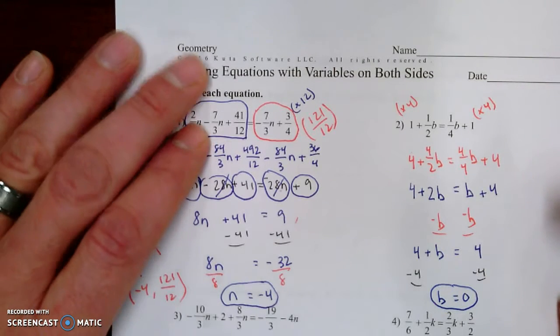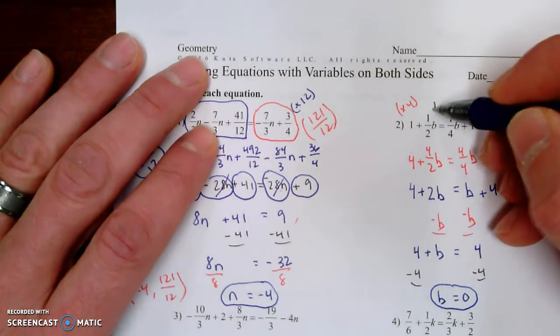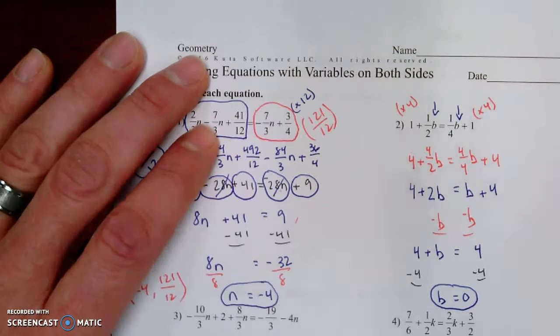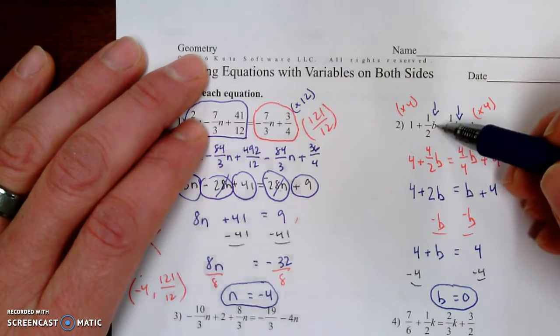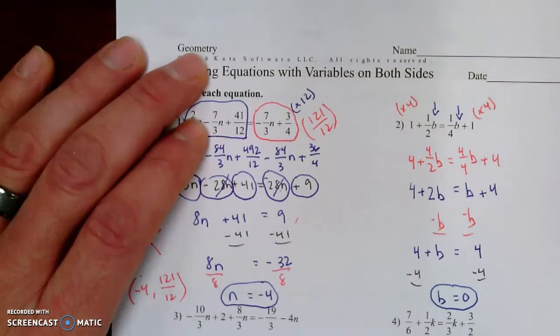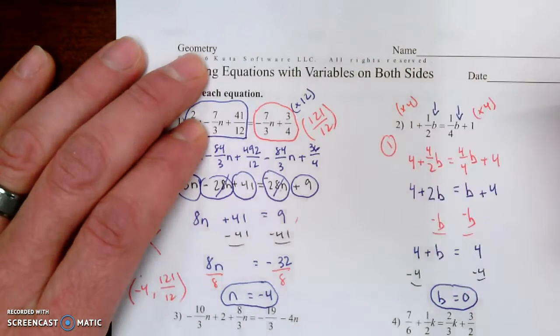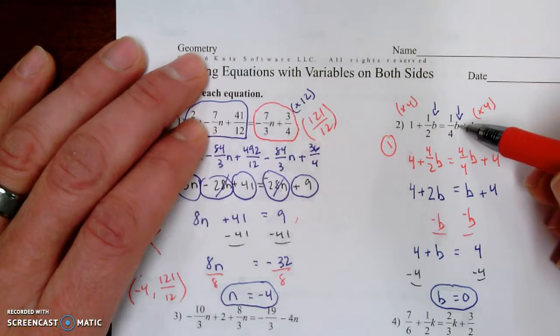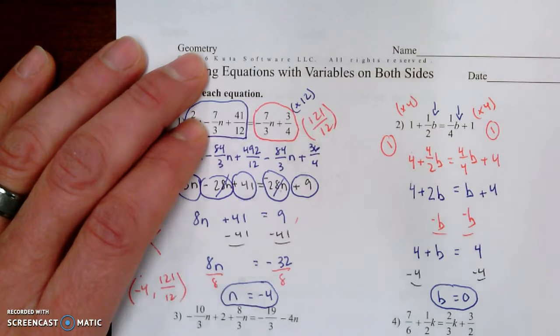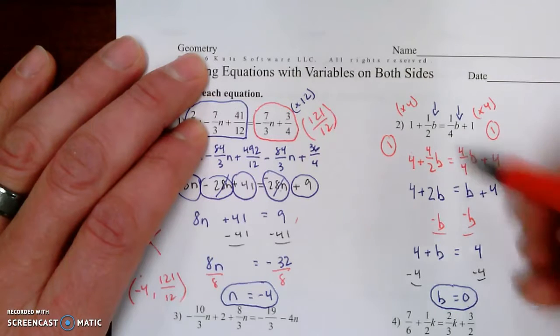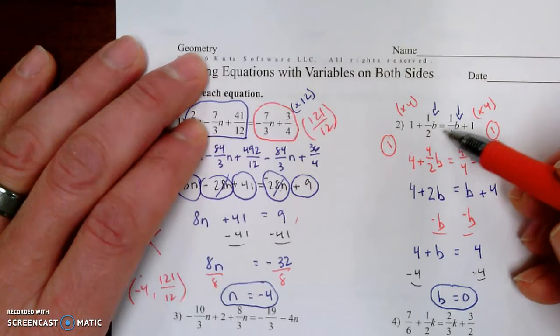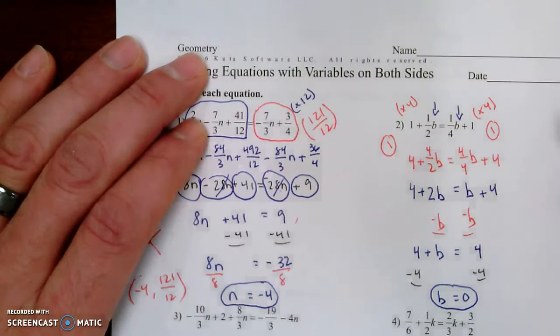Now to go back and check and see if we're doing this correctly, we're going to substitute 0 on both sides for b. That's pretty easy to do without a calculator. 1/2 times 0 is just 0. So we end up with a 1 on this side, and 1/4 times 0 is 0. So we end up with a 1 on this side. So if we end up with the same number on both sides after substituting our value, in this case 0 for b, then we've worked it out correctly.